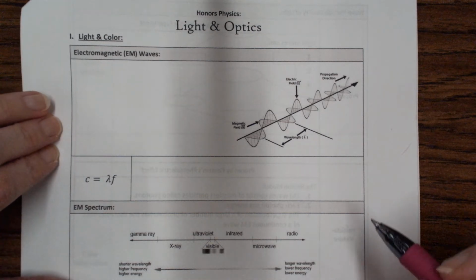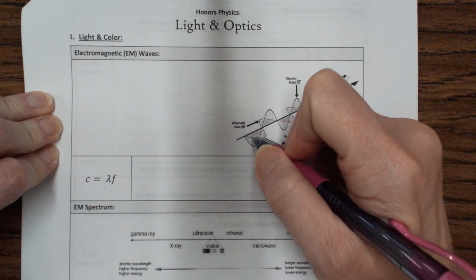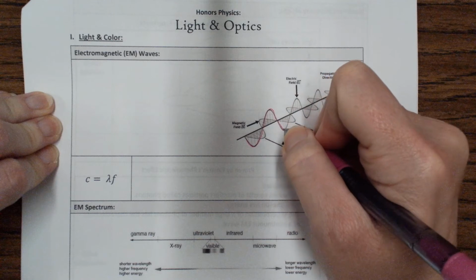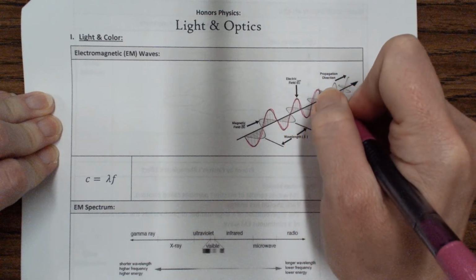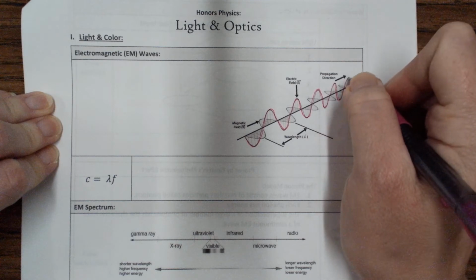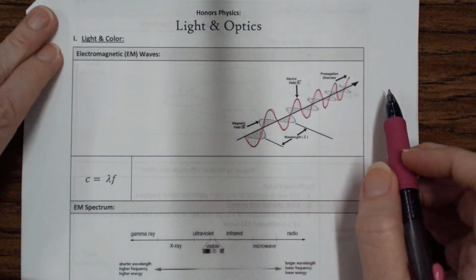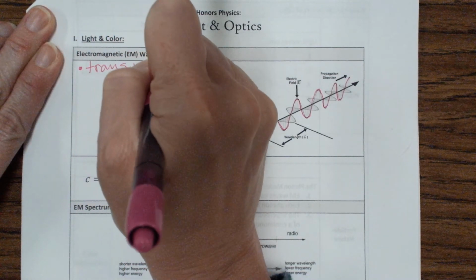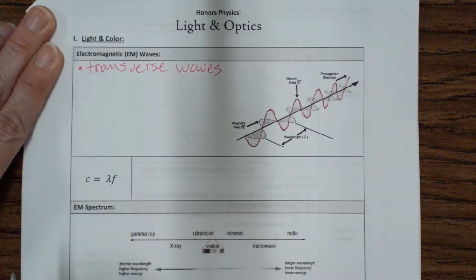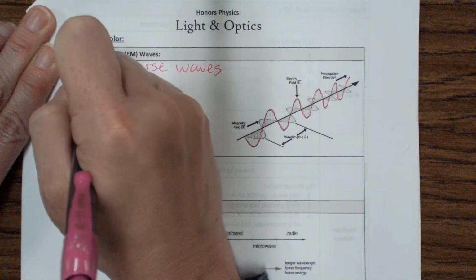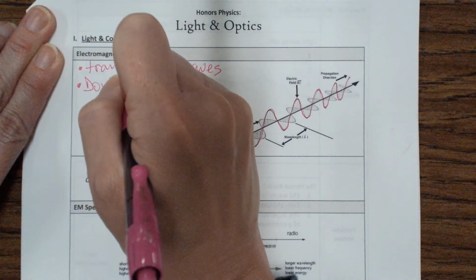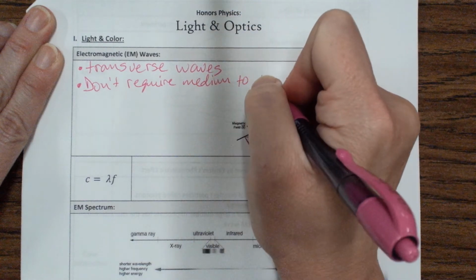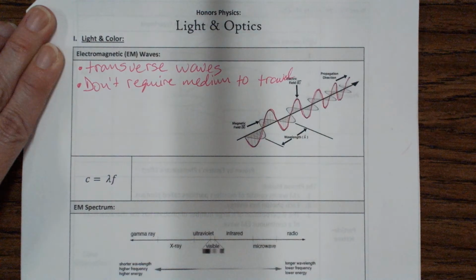So basically, if this part right here were the light wave, this is the light wave, right? There we go, that's good enough. Okay, so this is the light wave. So this is a transverse wave. They do not require a medium to travel, which means they can travel through a vacuum, which is like space.